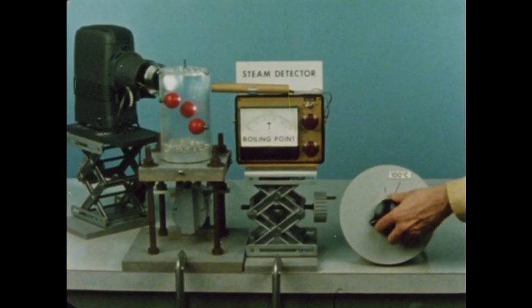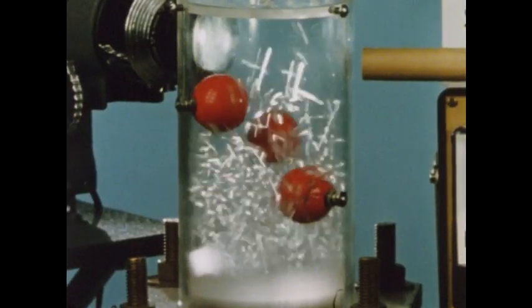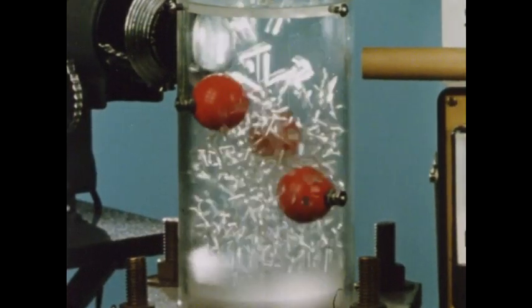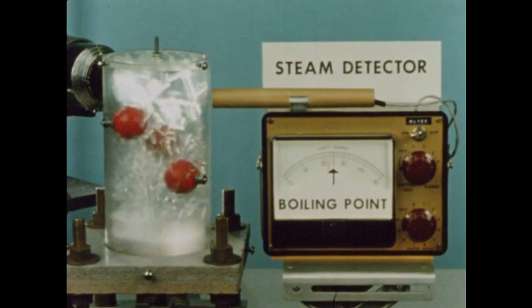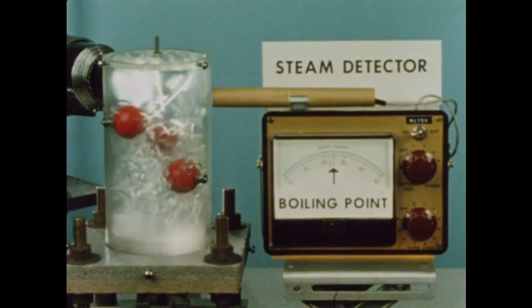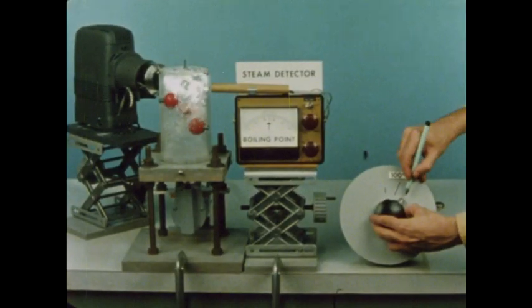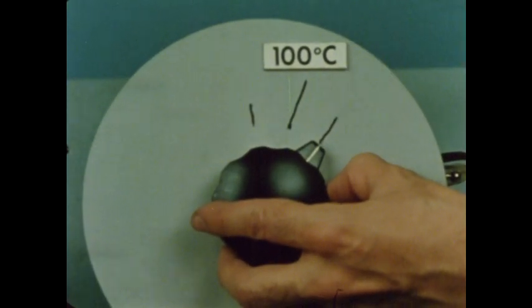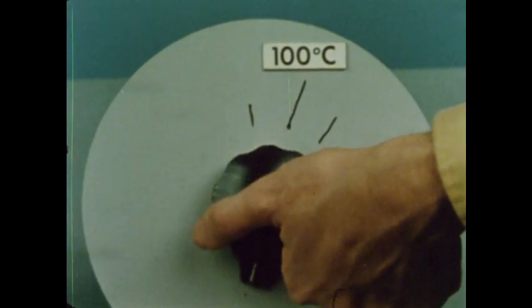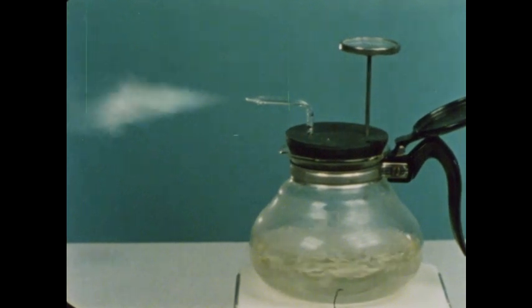In our model, we now have 3 red balls over the water to symbolize the increase in atmospheric pressure caused by the glass nozzle. We again adjust the blower to the same readings between 20 and 30, but this time we have to increase the dial setting, which represents the higher temperature required for the water to boil. The pressure at 105 degrees Celsius can be estimated at 35 inches of mercury.